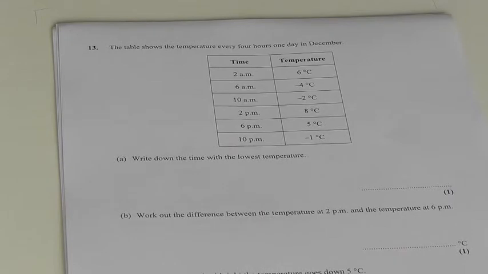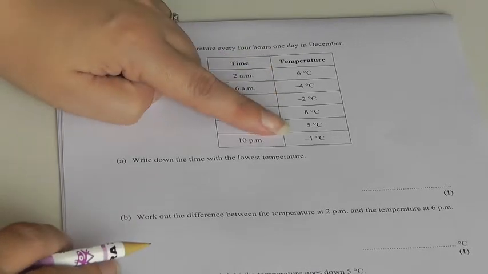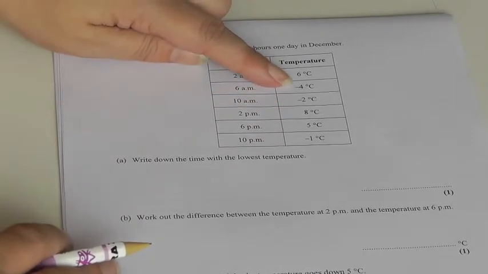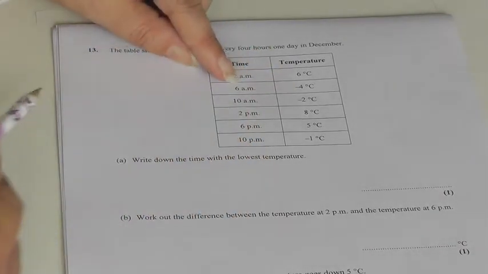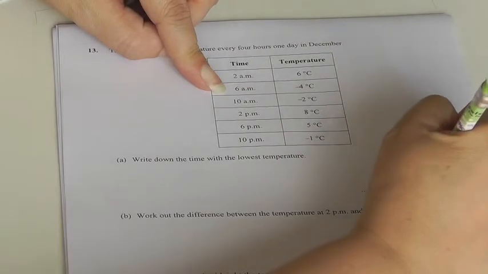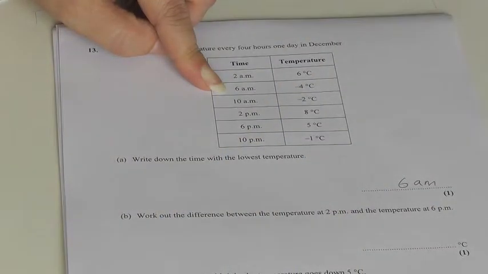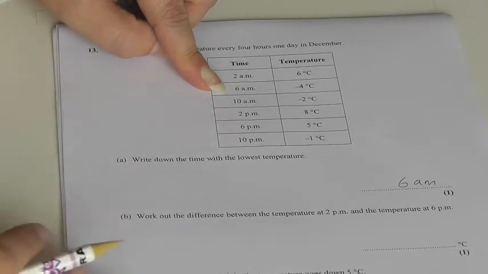This question is dealing with negative numbers. It starts off by asking you to write down the time with the lowest temperature. So you just need to look for the smallest number here. The smallest number is going to be your largest negative number. So that's -4, and the time at which it was -4 was 6 AM. It's essential to write down AM or PM here because you actually have a choice.